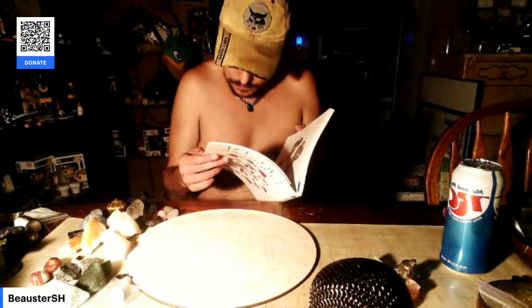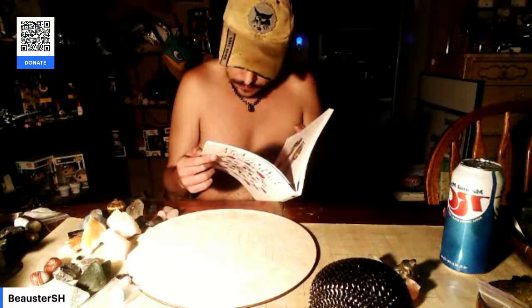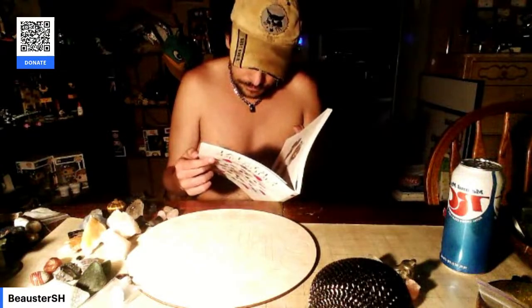Relationship crystals, which I tend to have rose quartz, beautifully smoky.